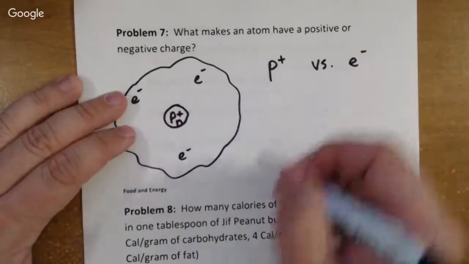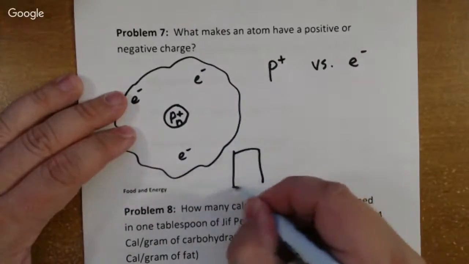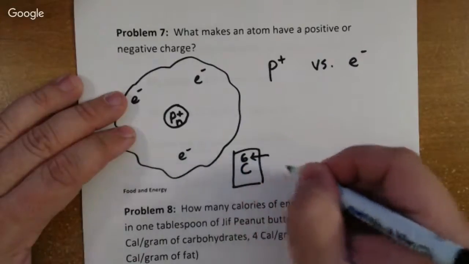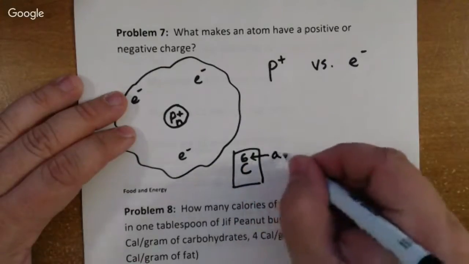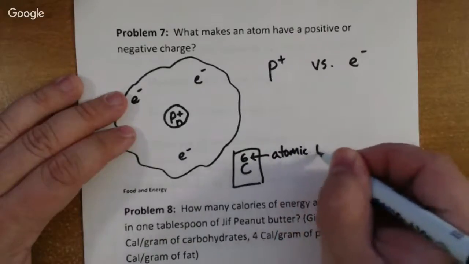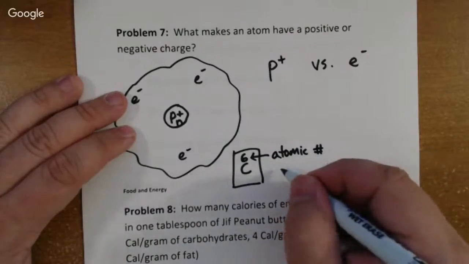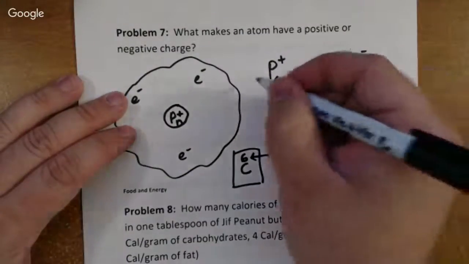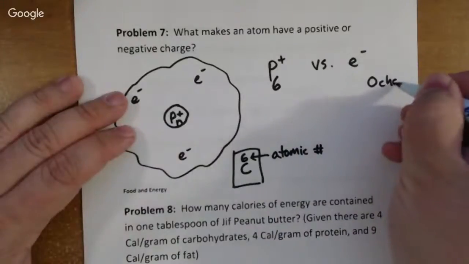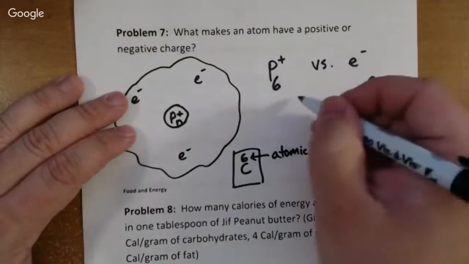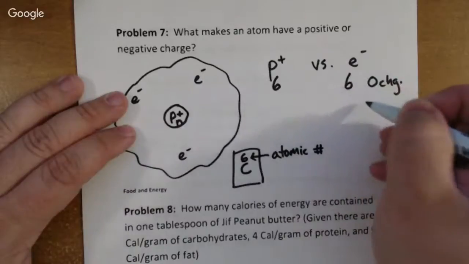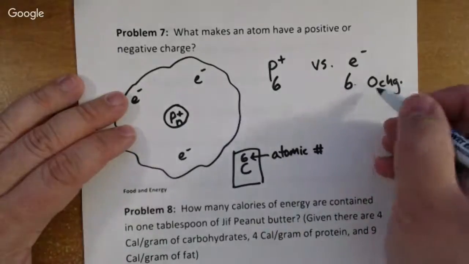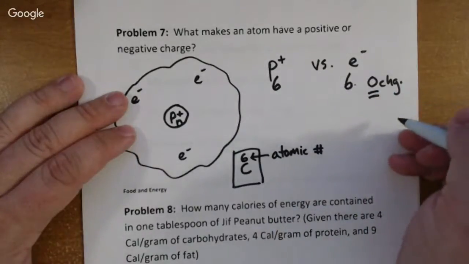Let's say I'm looking at an atom of carbon. Carbon has an atomic number of 6. We just said that 6 represents the atomic number, so that means carbon has 6 protons. So if I had a 0 charge atom of carbon, then I would have 6 electrons as well, because I'd have a balance. If I have equal numbers of protons and electrons, I'm neutral overall with 0 charge.